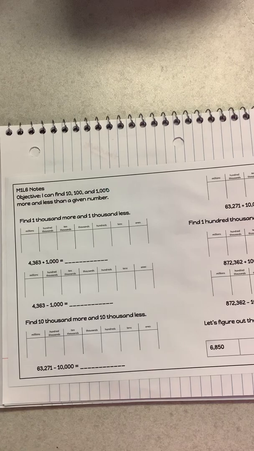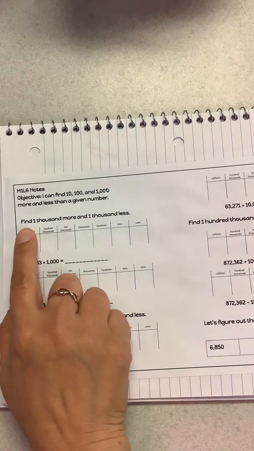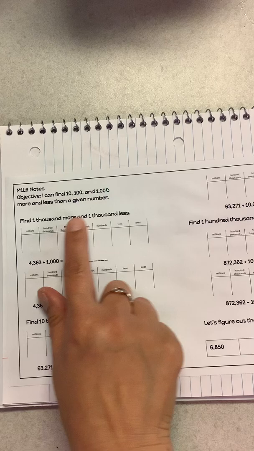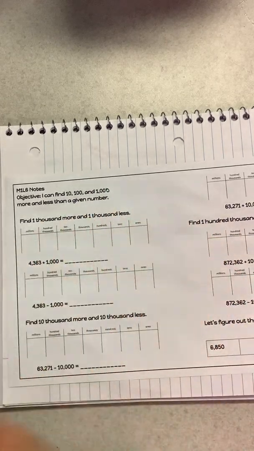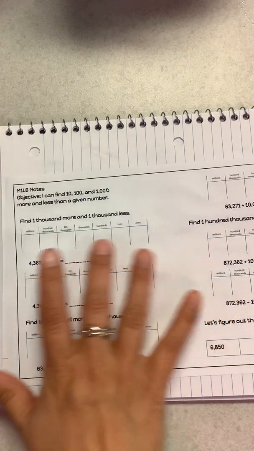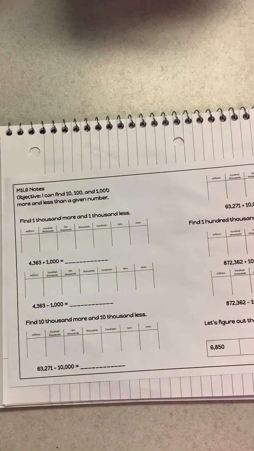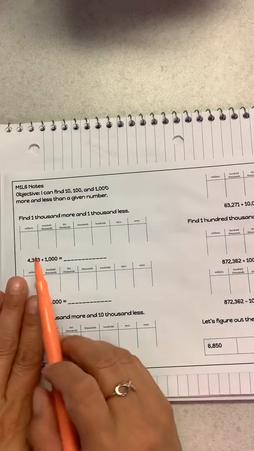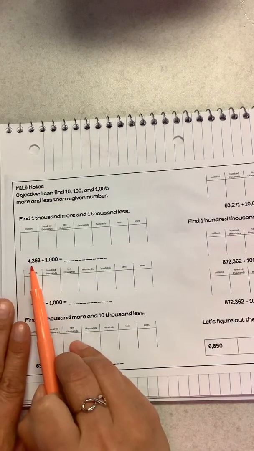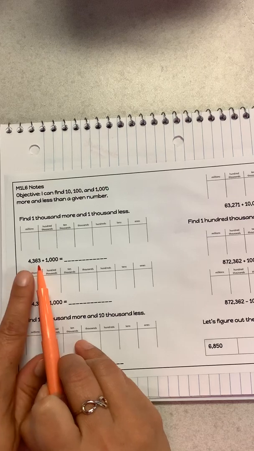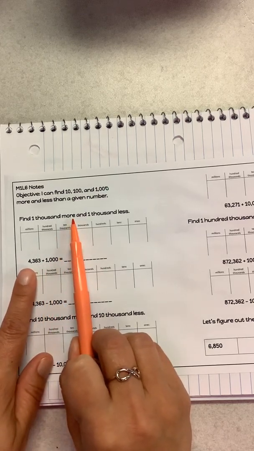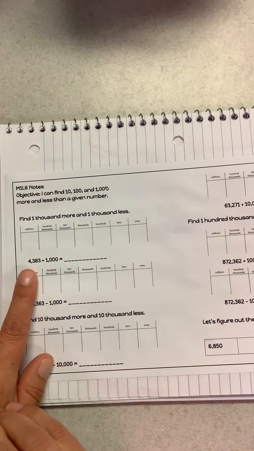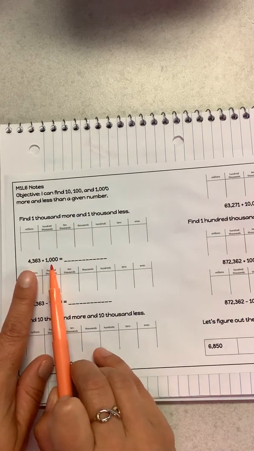Okay, so we're going to start with I can find 1,000 more and 1,000 less. So we're going to focus right here. Again, I'm using my place value chart because it will come in very handy today. So we're going to start here with our first number, 4,363. And we are going to add 1,000. So that's going to be by adding more. Okay, so we're going to focus on adding more, or 1,000 more.